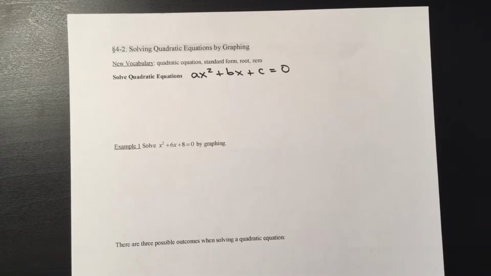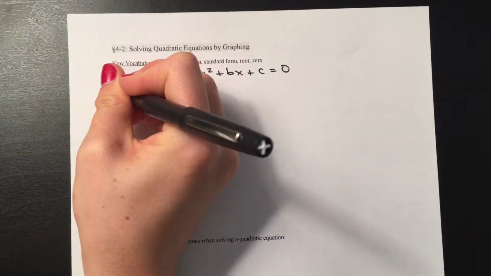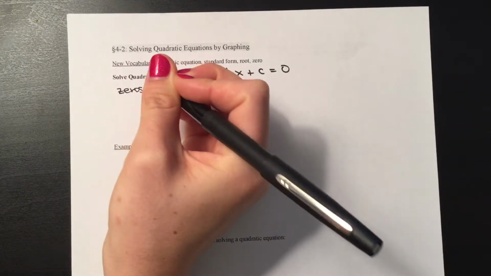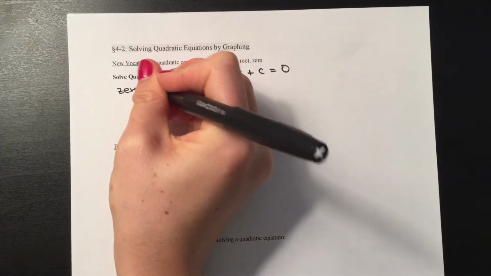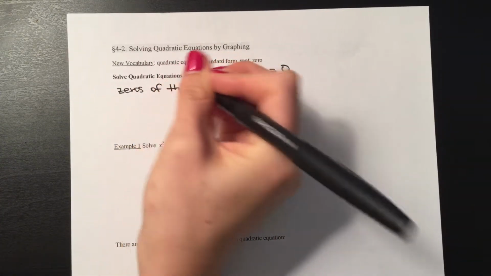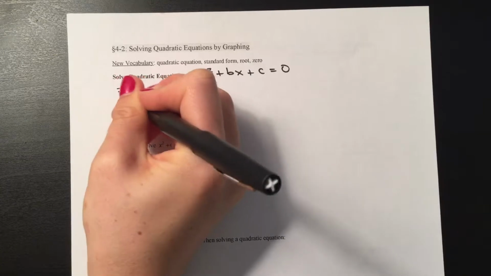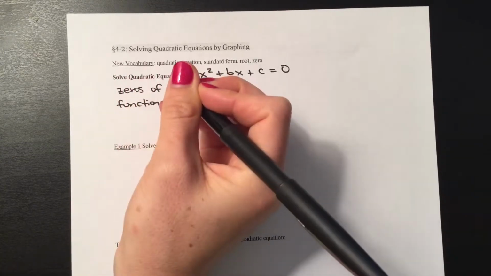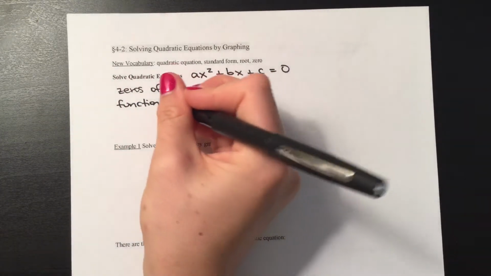So when we're actually solving them, an important note here is that zeros of the function are the x-intercepts of its graph.